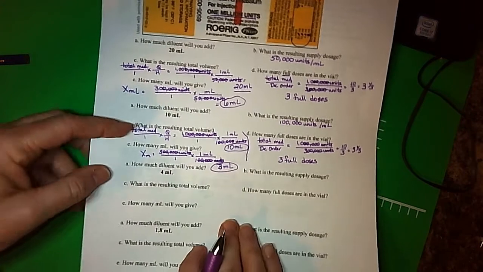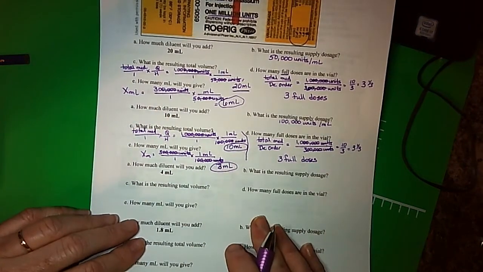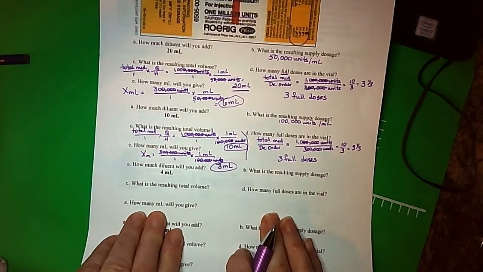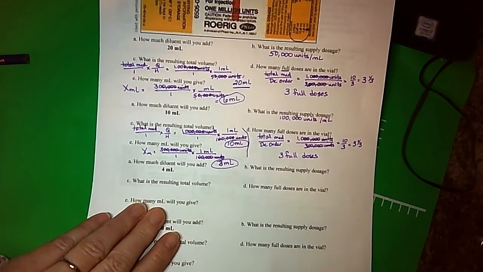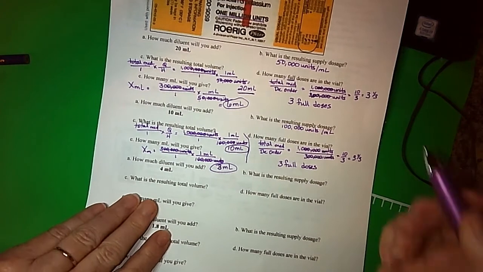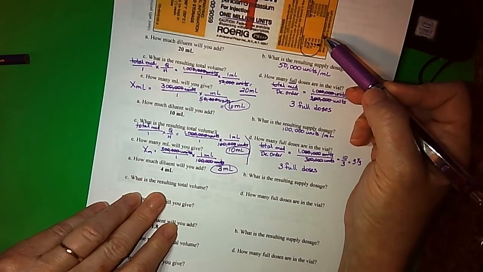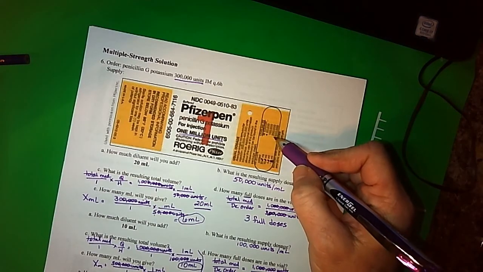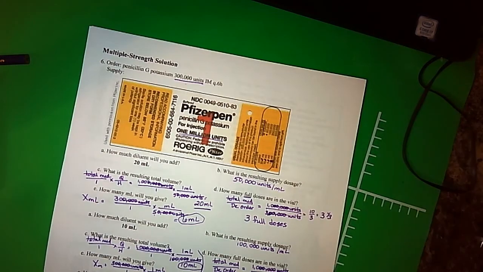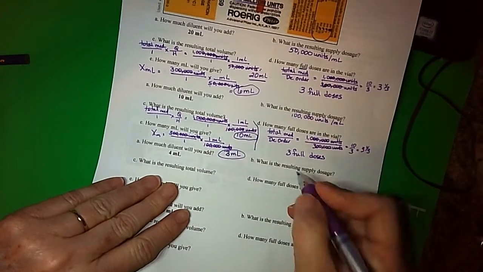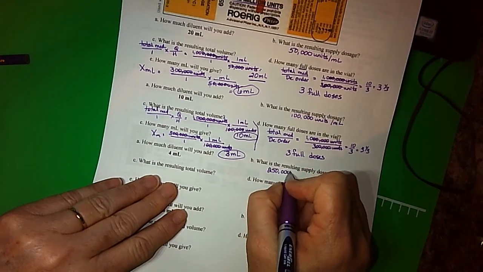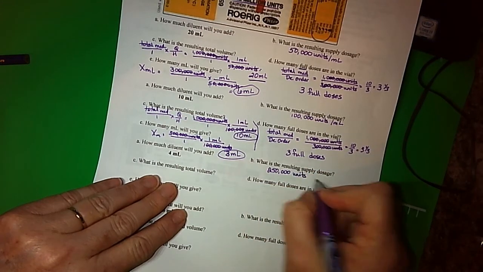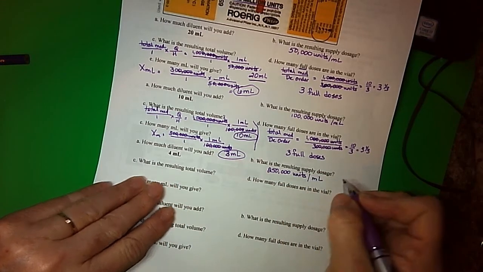But what if we got a small patient that we're going to have to hold down? How many milliliters? So let's see what if we add 4 milliliters. What will that give us? So what is our resulting supply dosage? If I look back up here, 4 milliliters gives me 250,000 units per milliliter.